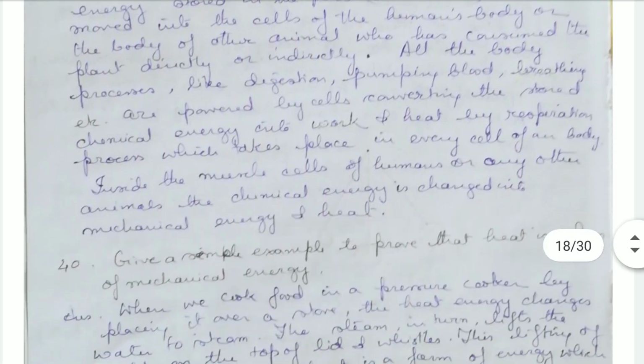All the body processes like digestion, pumping blood, circulation and breathing are powered by the cells, which convert this stored chemical energy into work and heat by respiration, which takes place in every cell of the body.